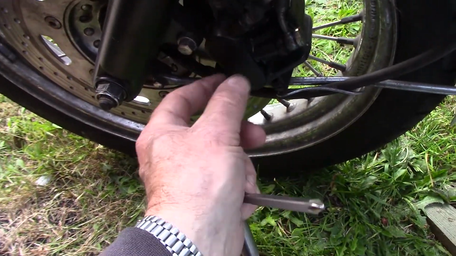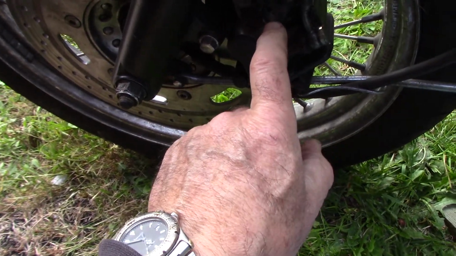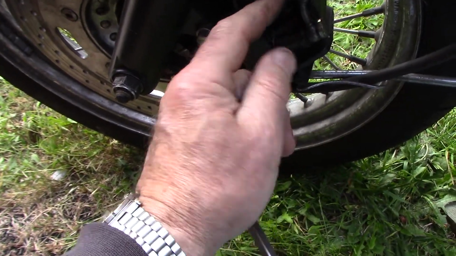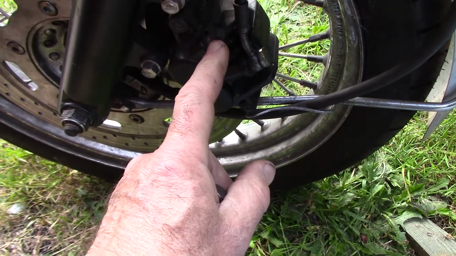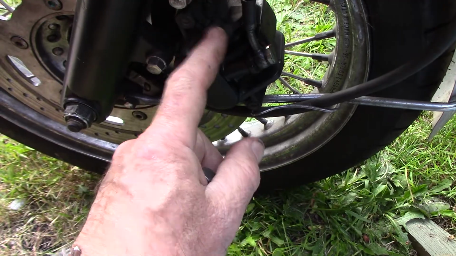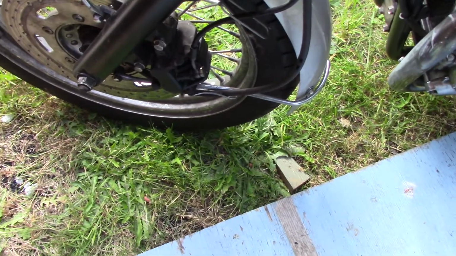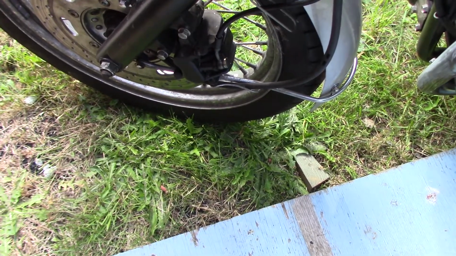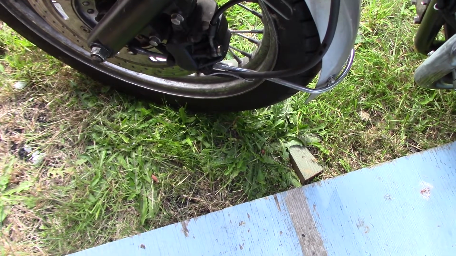If you do have air in the fluid, which sometimes happens, you can undo that bleed nipple just a fraction, put a hose on it into a bucket of fluid, and then activate the brake and squeeze the air bubbles out, and then top up the fluid. But that's probably going to be for another time. But basically that's how the brakes work. Hydraulic pressure from the master cylinder down to there squeezes the pads up against the disc, and stops the bike.